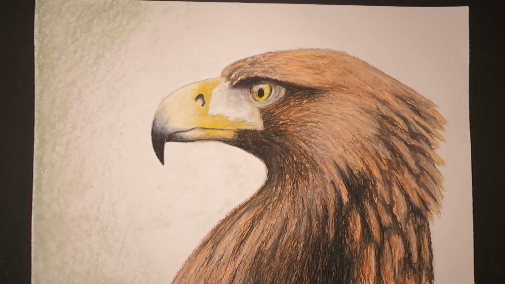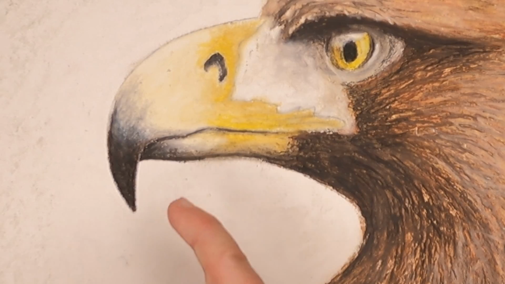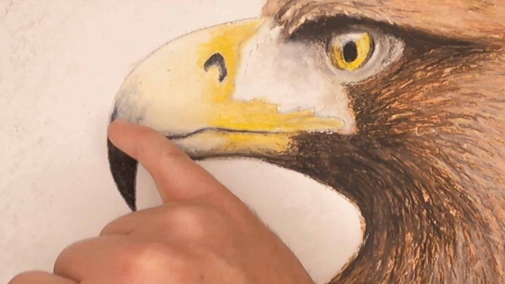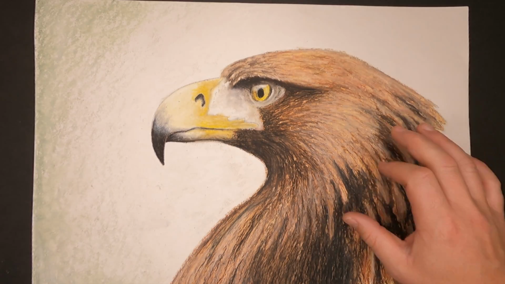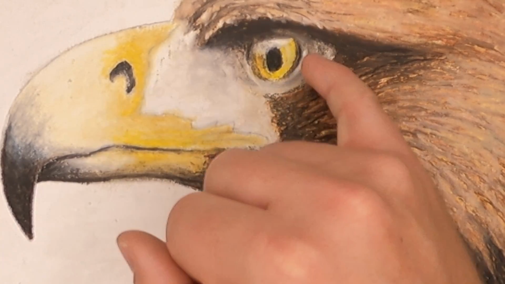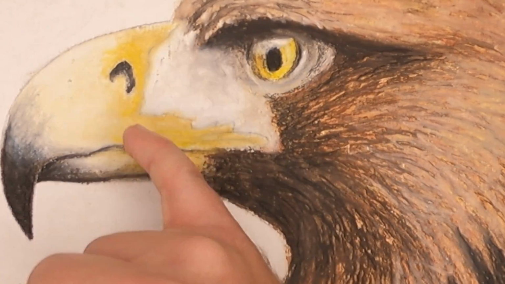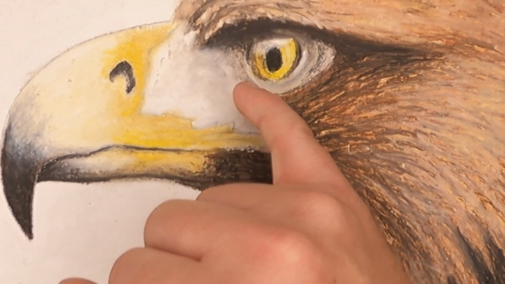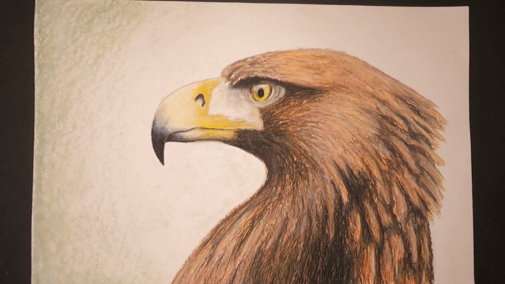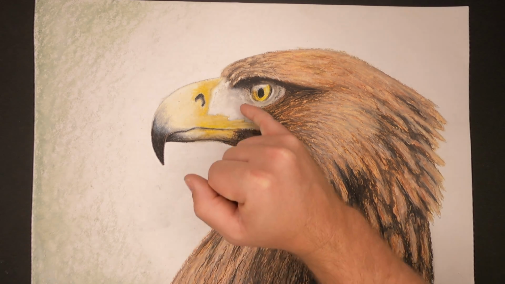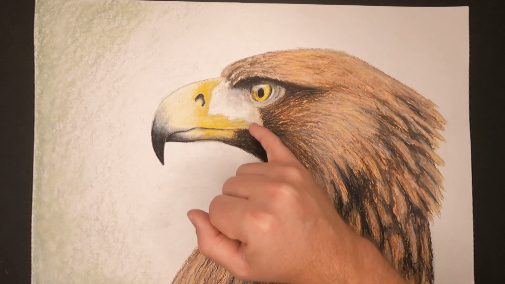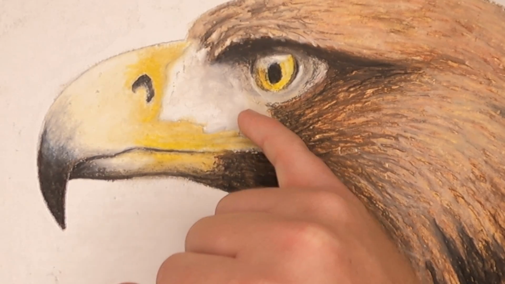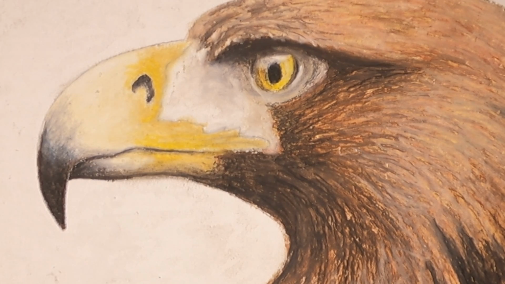Alright, so here I have my eagle. I've worked on the beak and layered the beak and blended the beak. I've worked on the feathers to bring them out a little more, really focused on the eye, but I want to show you what I'm looking at in here because it's a different texture. So I've got gray in here, and I've already established it quite a bit, but I'm going to work at that texture right here.